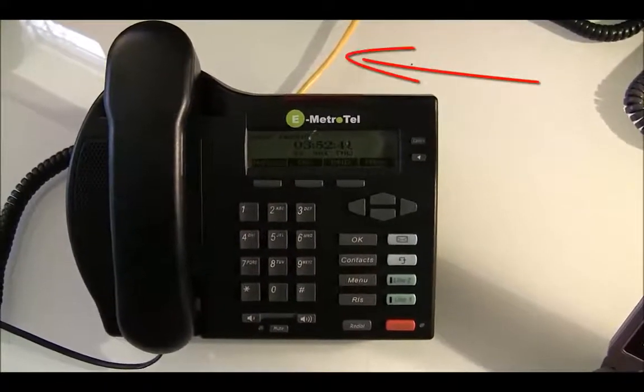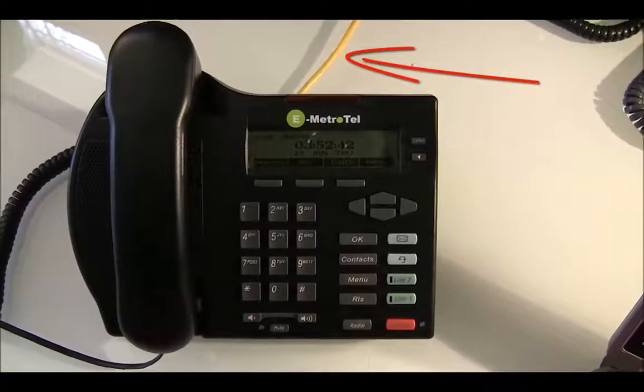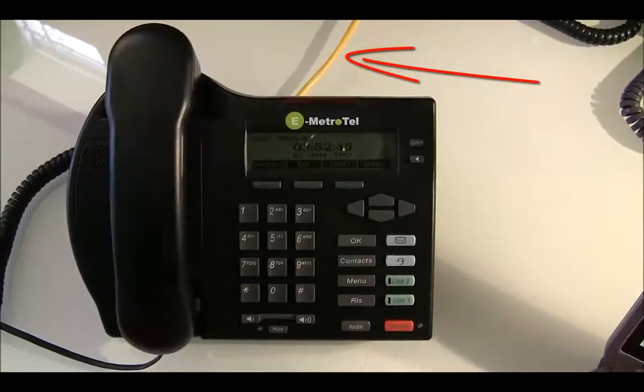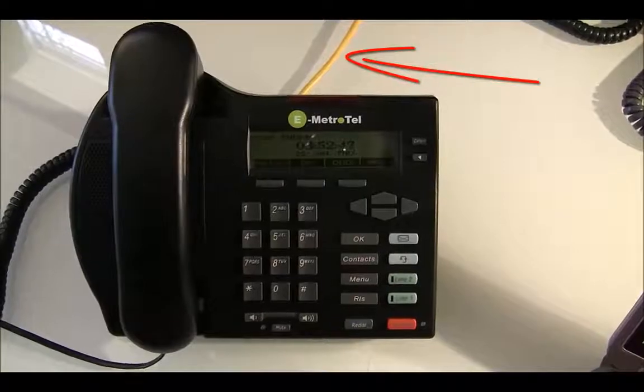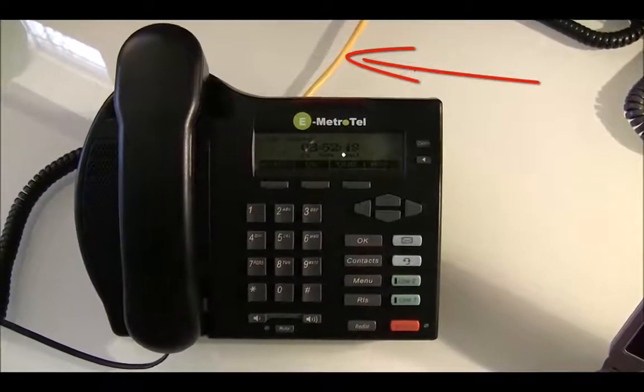First thing you notice, we've only got an Ethernet cord going to the back of it. It's solely power over Ethernet, or if you want, you can plug it into the wall. But why have two cords when you can only have one?